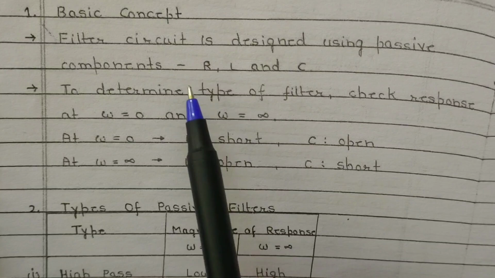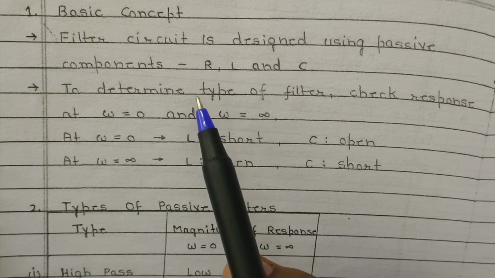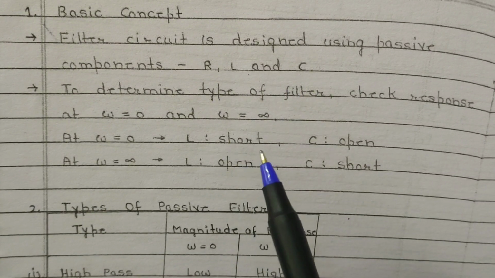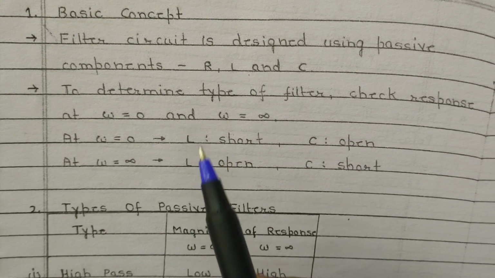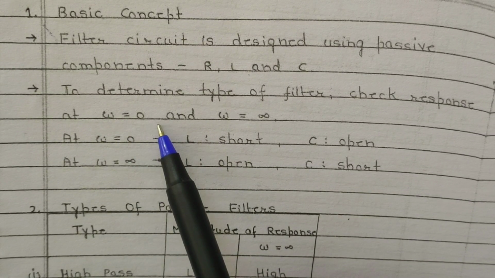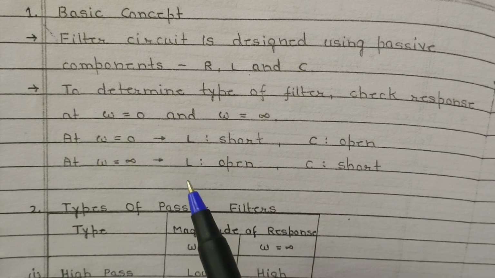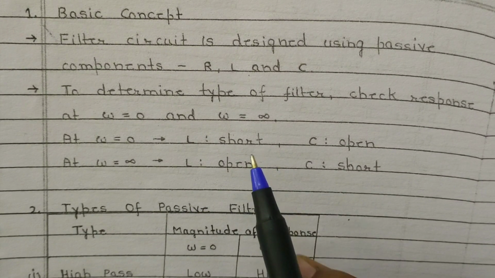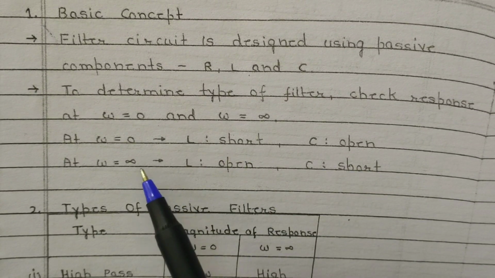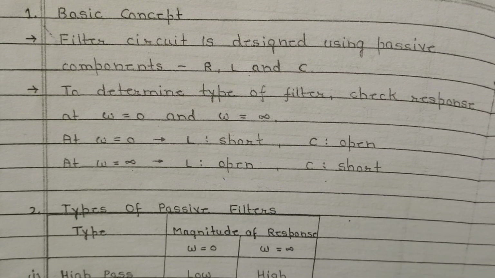Now we will see the basic concept of passive filters. Filters are designed using passive components. Passive components are resistor, inductor and capacitor. To check what type of filter it is, check at omega equals 0 and omega equals infinity. At omega equals 0, at zero frequency, the inductor is short circuited and the capacitor is open circuited. At infinite frequency, the inductor is open circuited and the capacitor is short circuited.